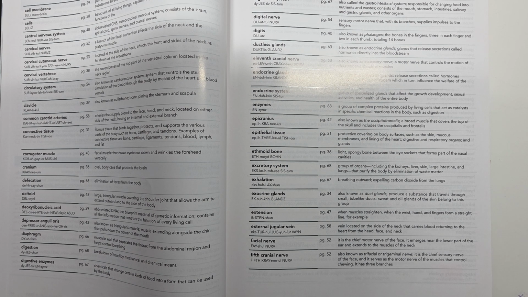Excretory system, group of organs including the kidneys, liver, skin, large intestine, and lungs that purify the body by elimination of waste matter. Exhalation, breathing outward, expelling carbon dioxide from the lungs. Exocrine glands, also known as duct glands, produce a substance that travels through small tube-like ducts. Sweat and oil glands of the skin belong to this group. Extension, when muscles straighten, when the wrist, hand, and fingers form a straight line, for example.